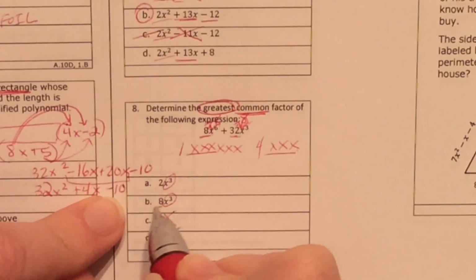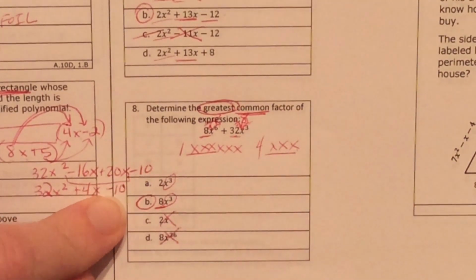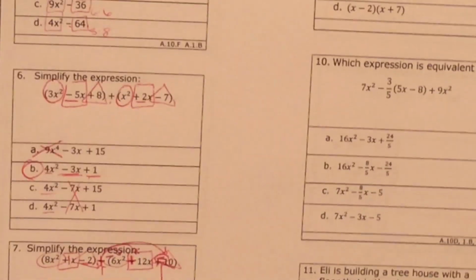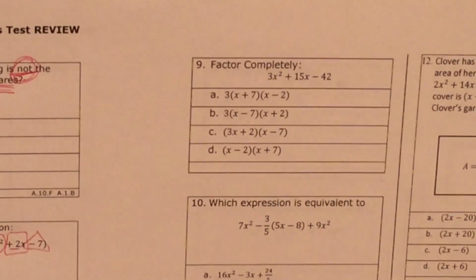So what do they have in common? We can divide them both by 8. Answer choice B. Number 9.